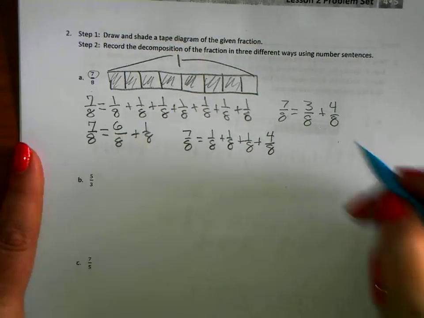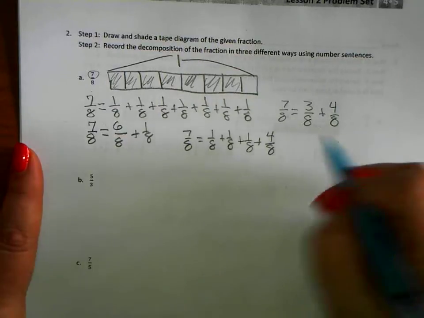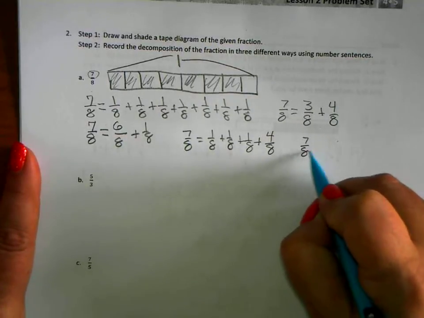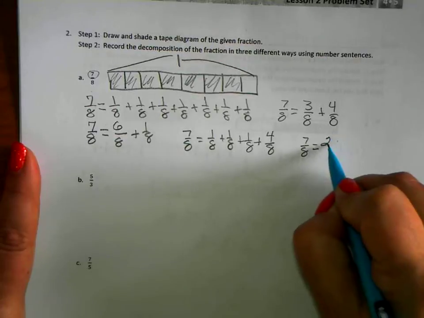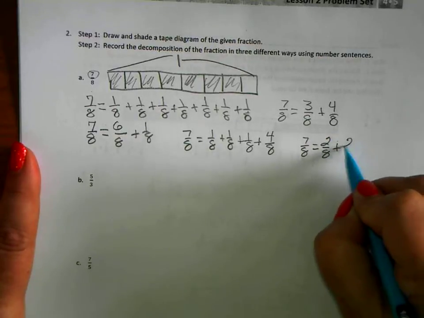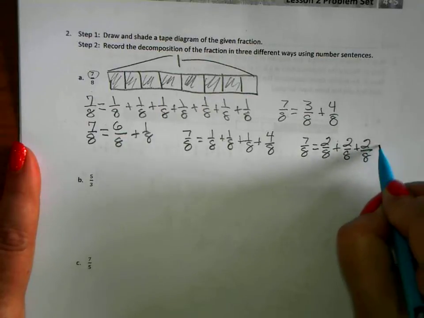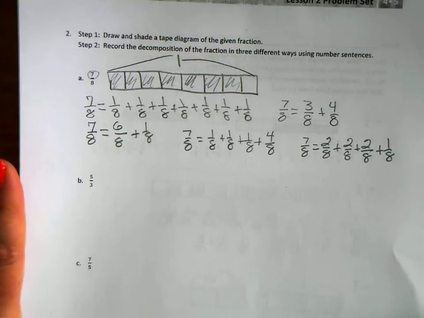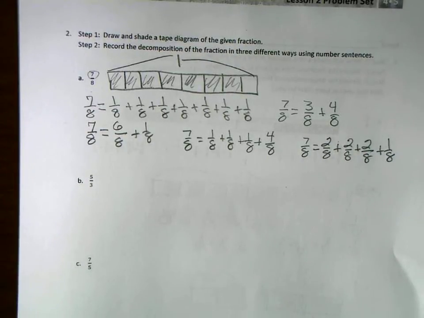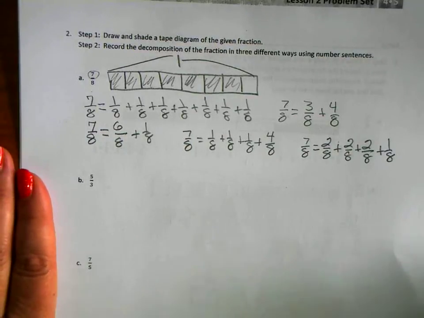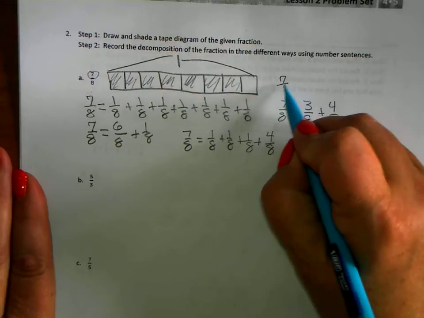Okay, Marcelo. 7/8 equals. Okay, all right. Yes, Spencer. 7/8 equals.